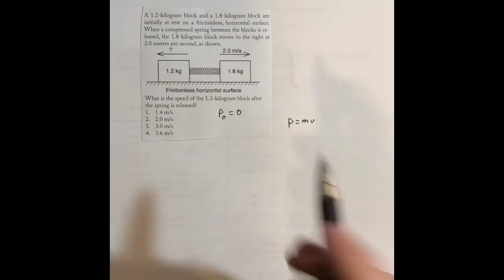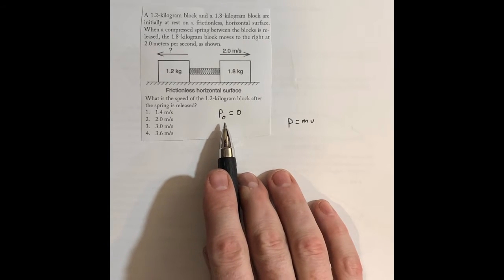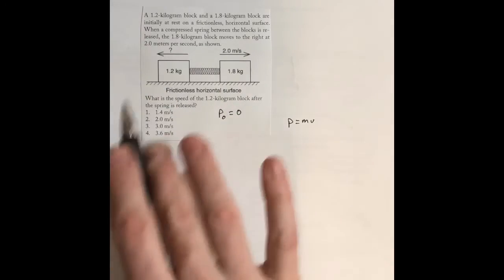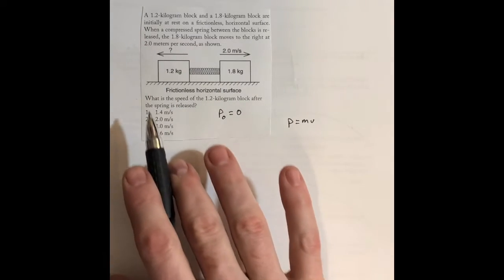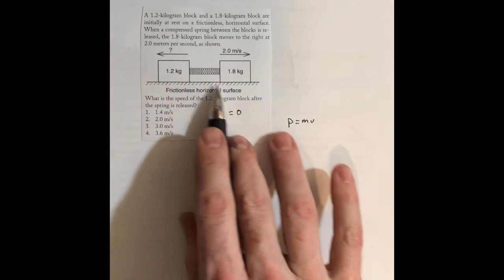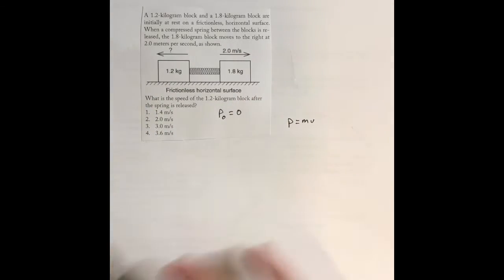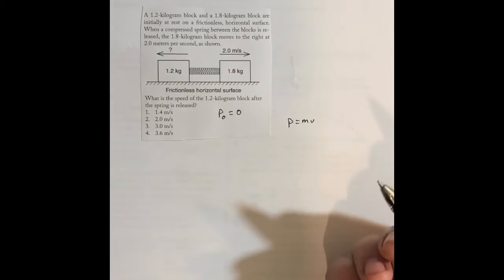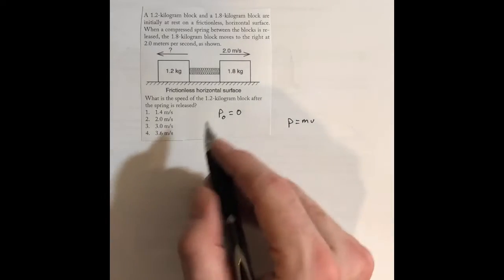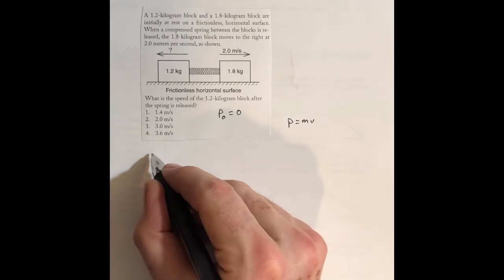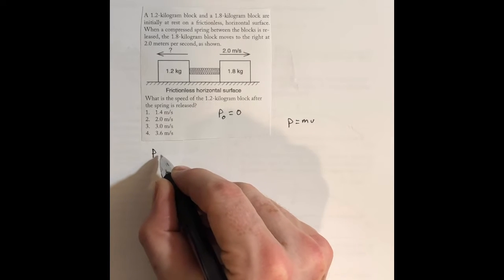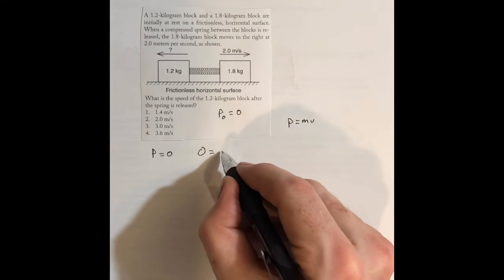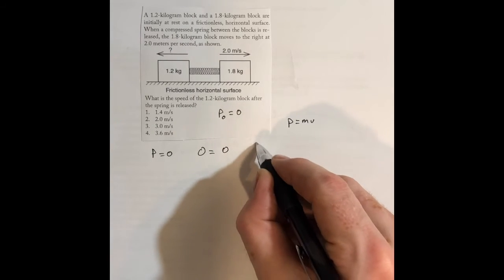Since the beginning momentum of the system, the whole thing, equals 0, the momentum at the end after it's moving still has to equal 0. So I know my original momentum was 0, and my final momentum is going to equal 0.